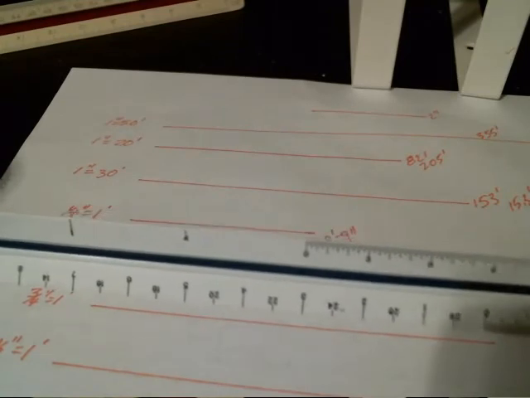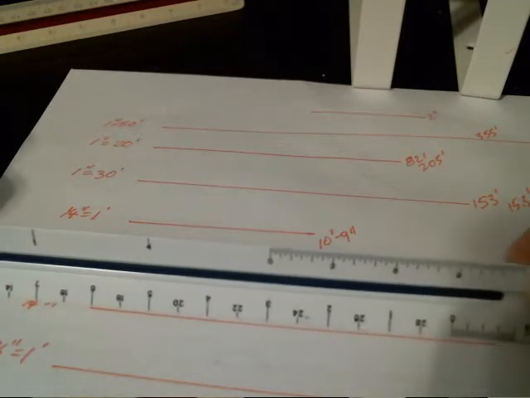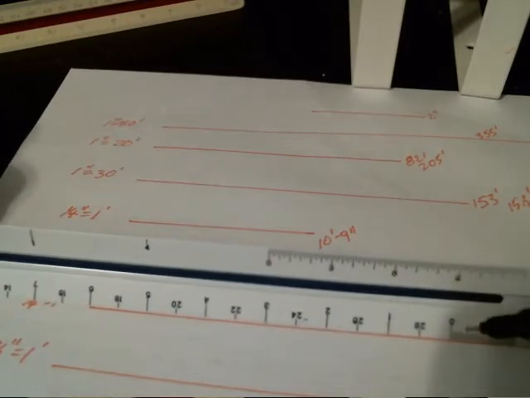So we'll measure this and we'll say that's going to be 6 feet. And then we come over here and we've got 6 feet. There's 3 inches, 6 inches, 7, 8, but it's actually 8.5 right here. Put my pin down there.